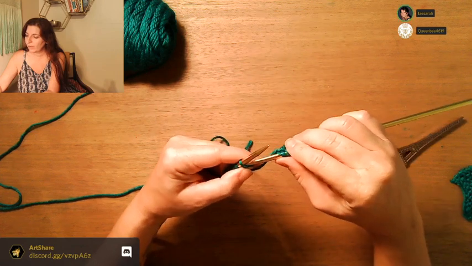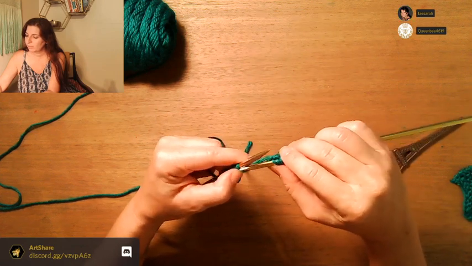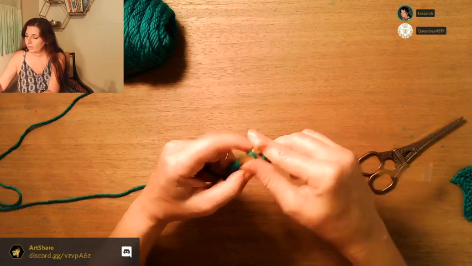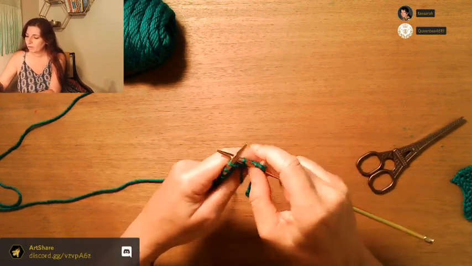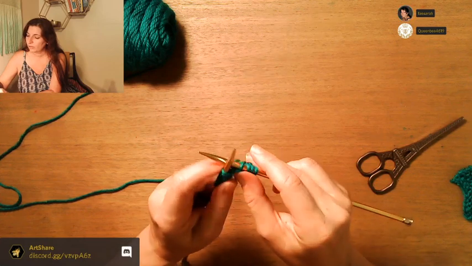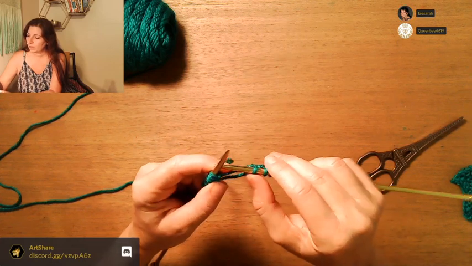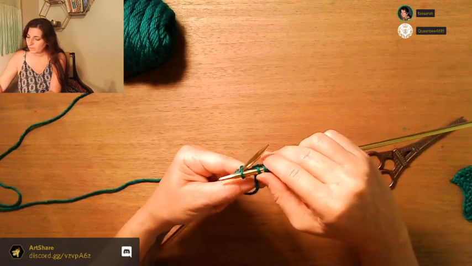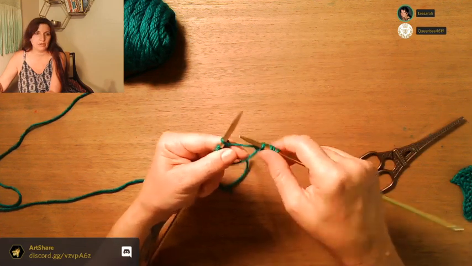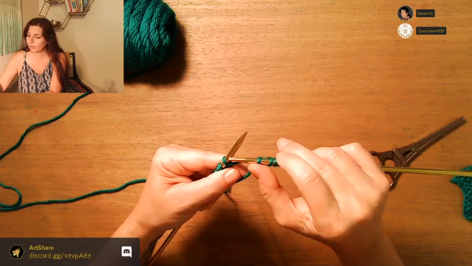We're going to do this a few times. Oops. And it can get a little bit tight, so you just have to be careful not to let it get too tight. You can loosen it up just a bit because it's just pulling from the previous little string here, that's what it's pulling from.